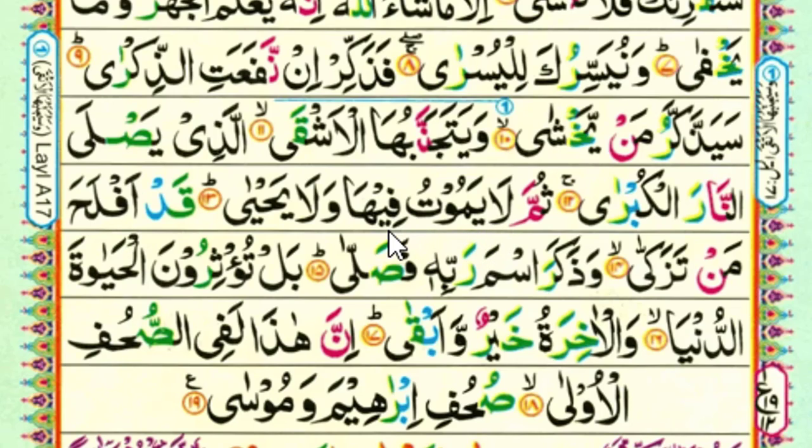ثم لا يموت فيها ولا يحيا قد أفلح من تزكى وذكر اسم ربه فصلى بل تؤثرون الحياة الدنيا والآخرة خير وأبقى إن هذا لفي الصحف الأولى صحف إبراهيم وموسى. So I hope you understand this surah.